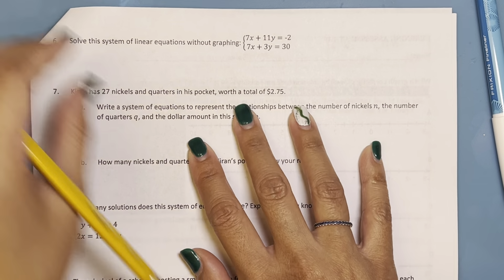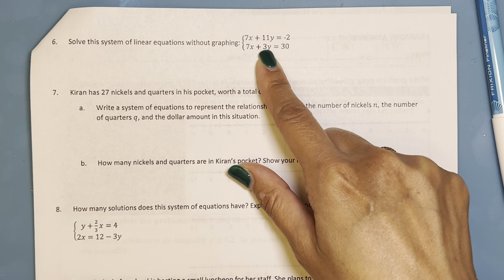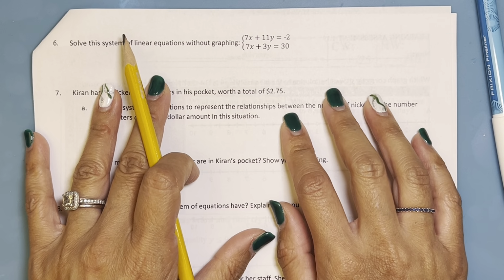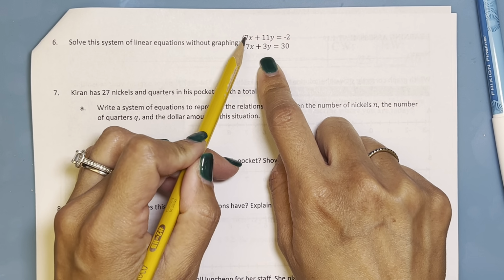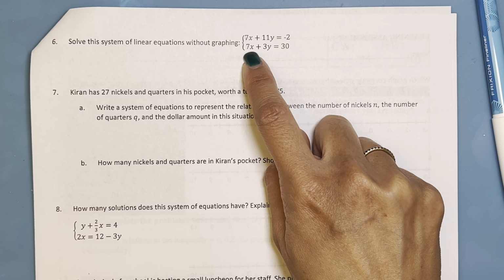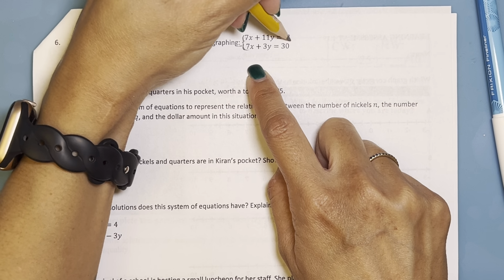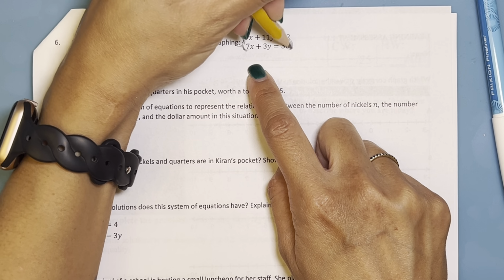All right, so it says solve the system of linear equations without graphing. So we are getting now into some review of previous lessons. So here we have these two have the same coefficient, but they do not have opposite signs. So that means I'm going to subtract. And remember, when I subtract, I'm subtracting the entire thing.